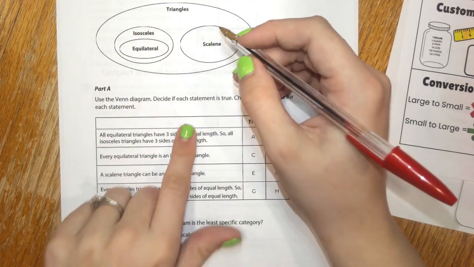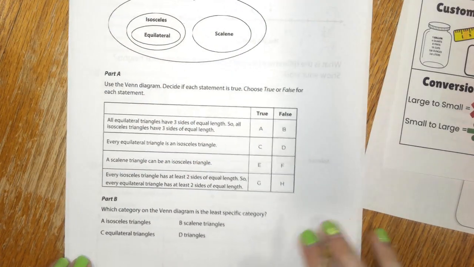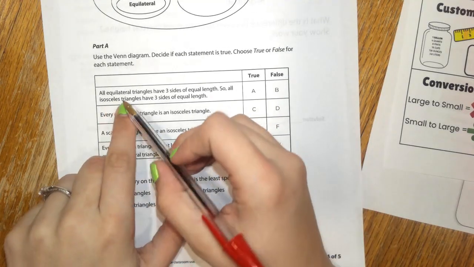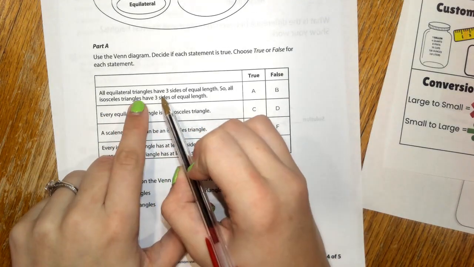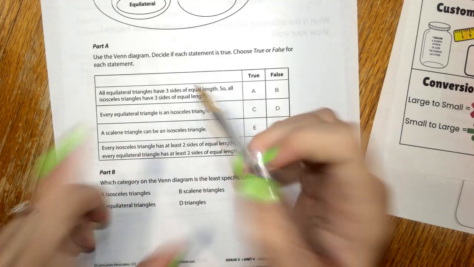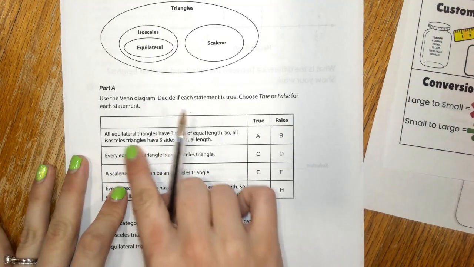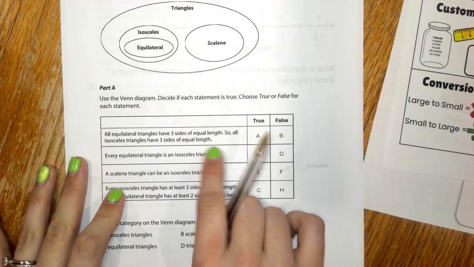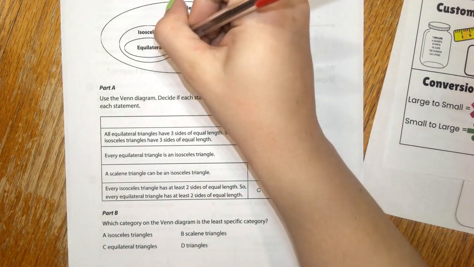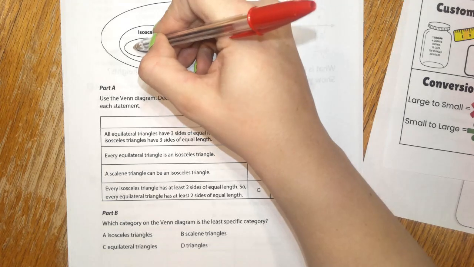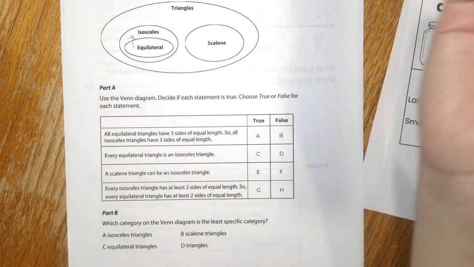So if I come here, let's look at the rule. All I have to do is see which direction it's moving. So it says all equilateral triangles have 3 sides of equal length. Okay, it just told me a rule. It didn't tell me any information yet. So all isosceles triangles have 3 sides of equal length. So that would be saying, because this rule is here, this one has to follow that also.